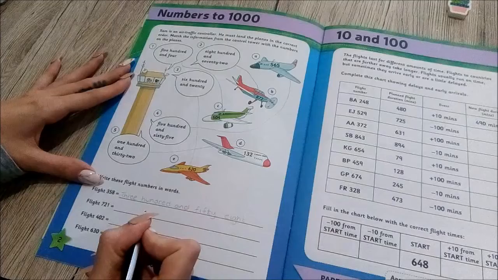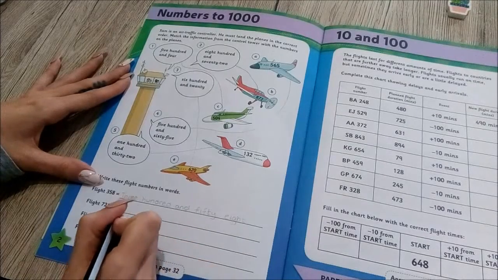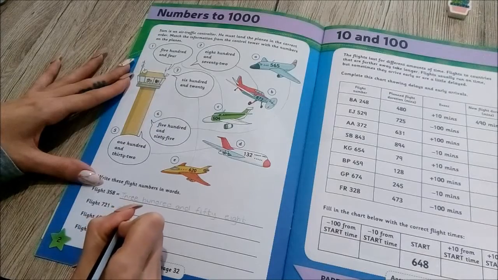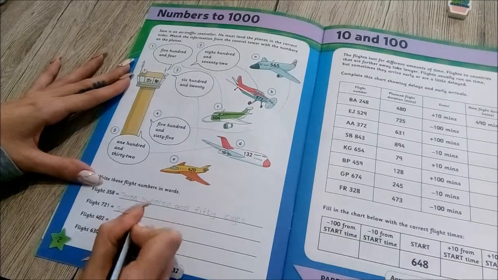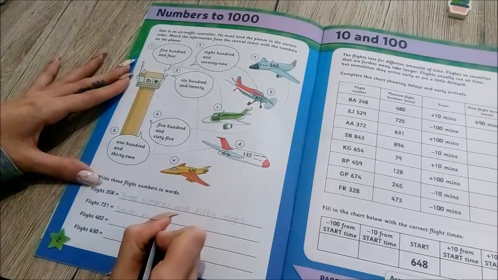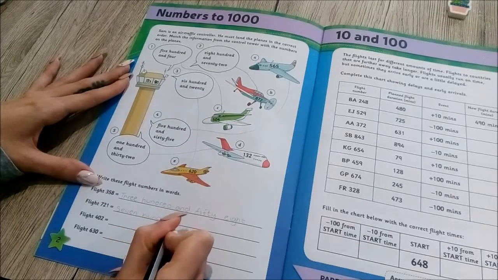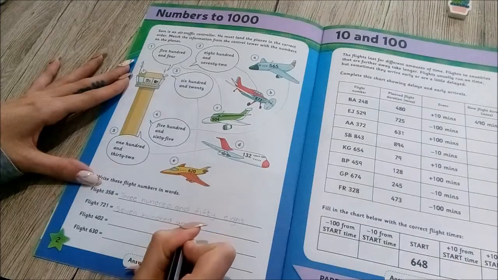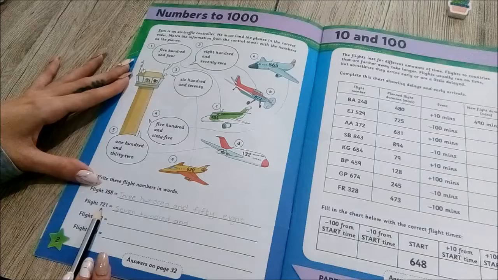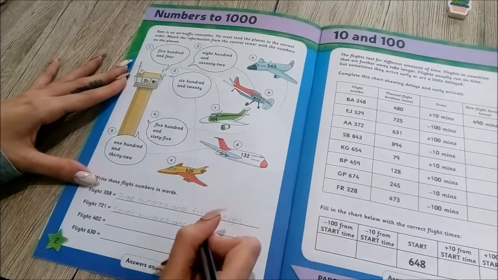So we've got this 700, okay? So 700, first of all, okay? So 700, and what's the rest of the number? So we've got 721, well done.